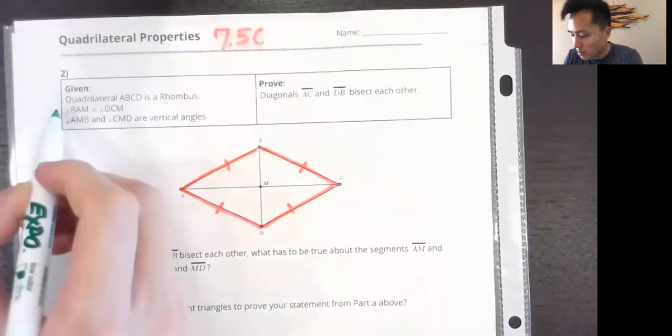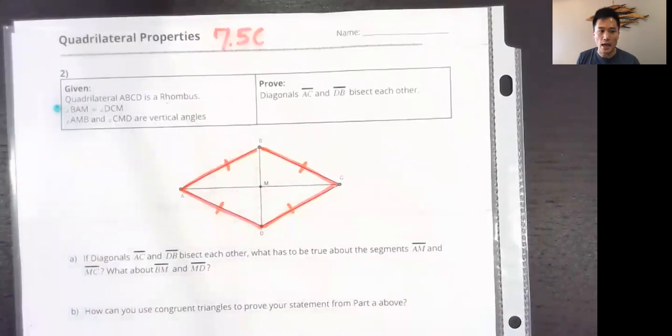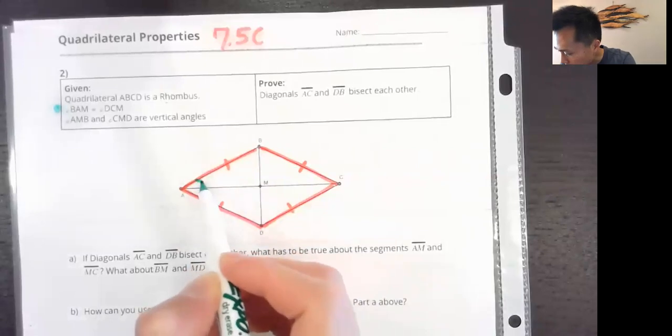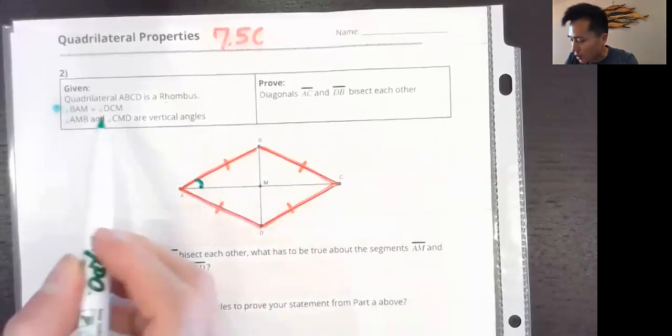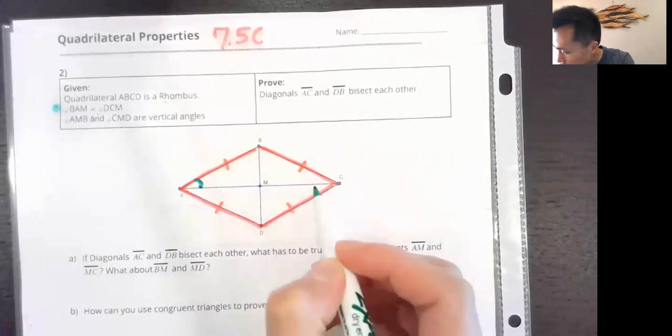I also know this piece of information right here, that angle BAM is congruent to angle DCM. So let's mark that in. BAM, that's this angle right here. And then angle DCM, D to C to M, that's this angle right here.